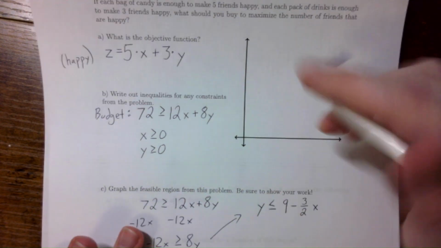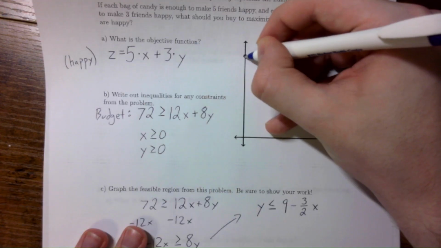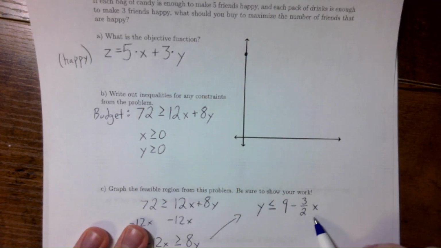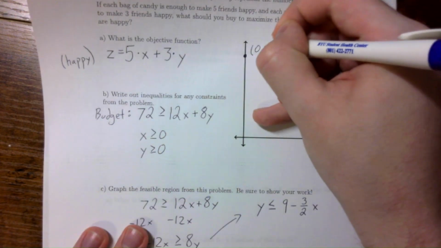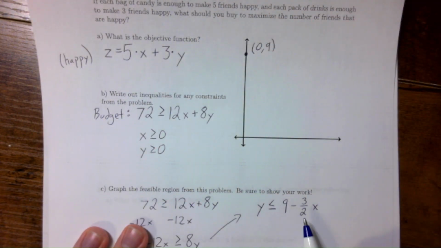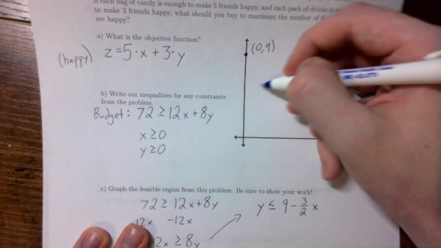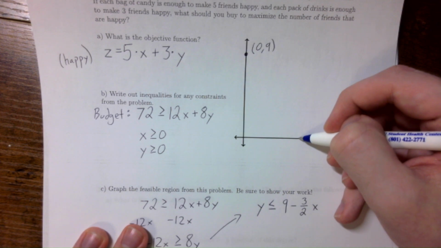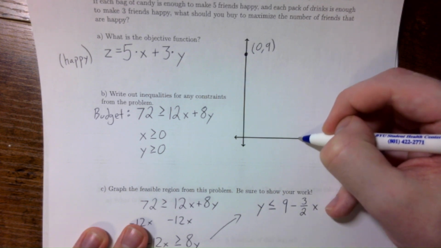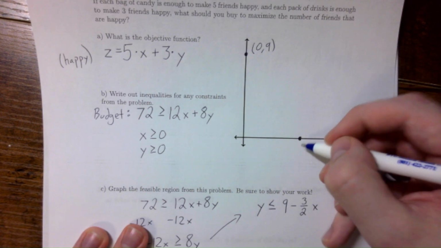So I'm going to graph that. y is equal to 9 when x is 0, so this is the point (0, 9). And then I'm going to go over, remembering this is rise over run, so I go down 3 over 2, down 3 over 2, down 3 over 2. I've gone down a total of 9, which means I will have gone over a total of 6.